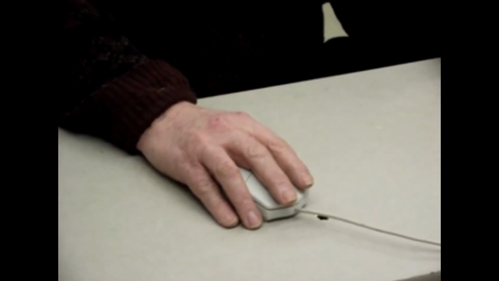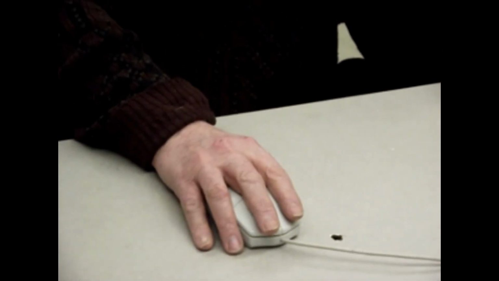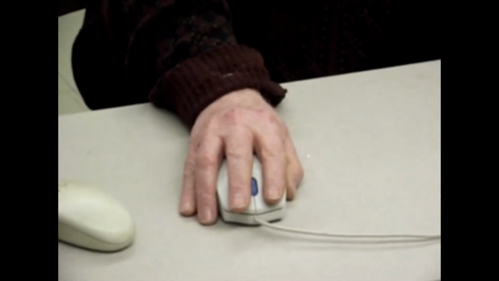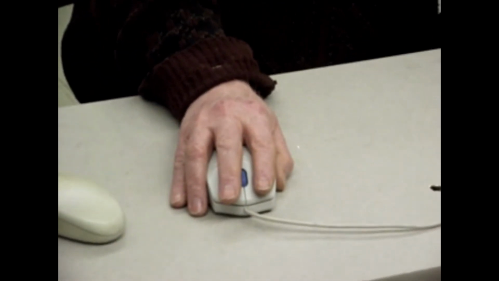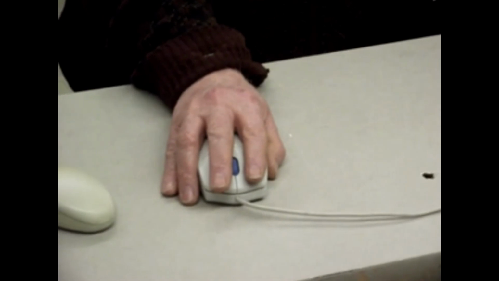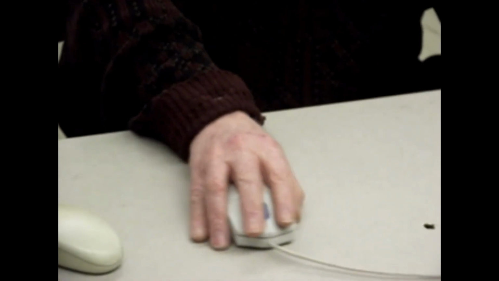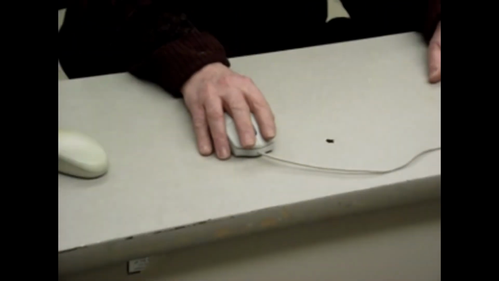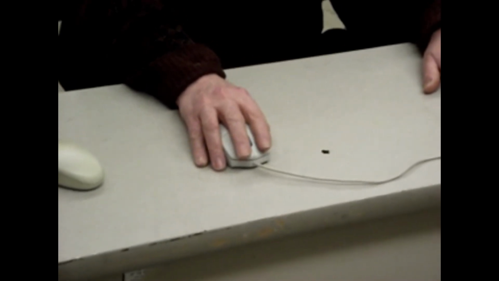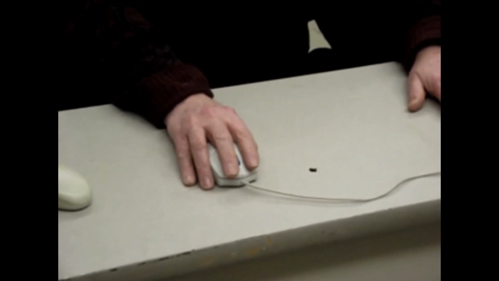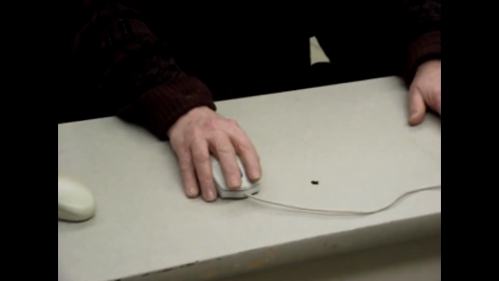Now take notice of my thumb. It is on the one side there in a very natural position along with the tabletop. When I go over to my ring finger, it's on the other side. In other words, that mouse is in the palm of my hand. The palm of my hand is holding the back of the mouse.